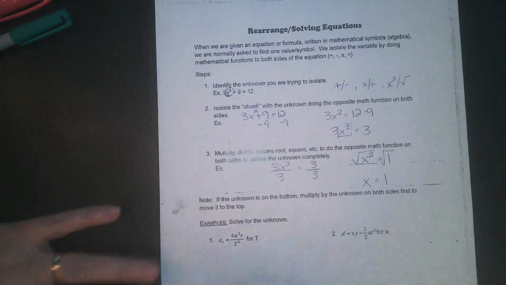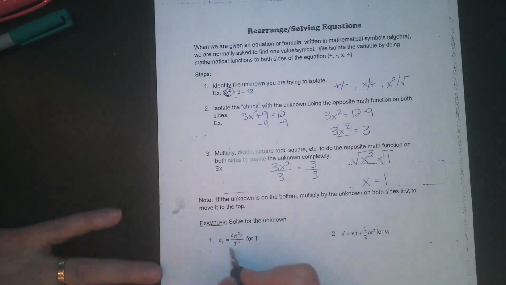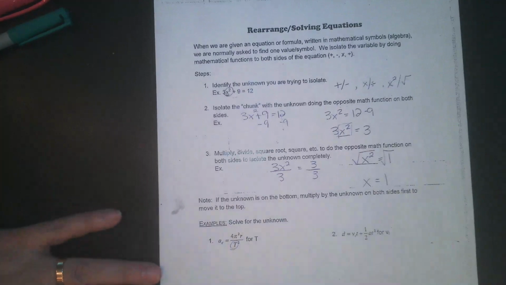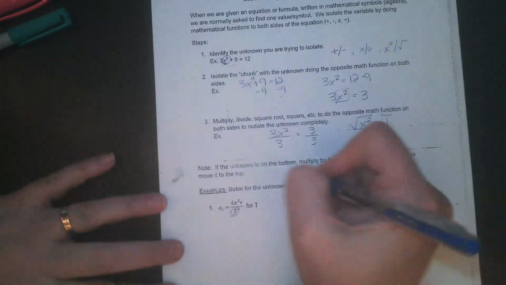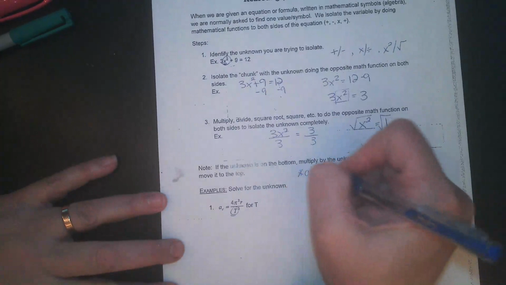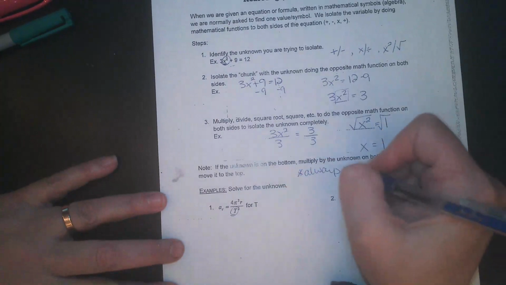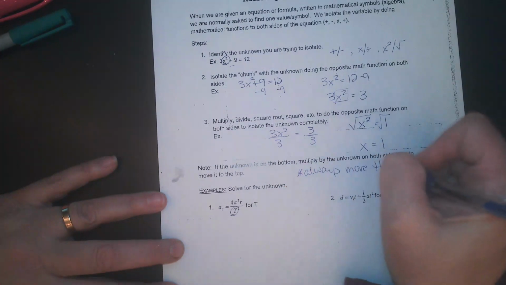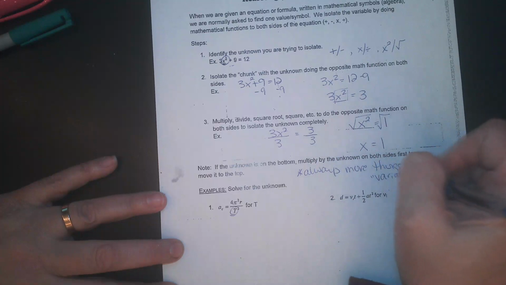In this particular case, we're looking for t, not just t squared, but t. And so one of the very first rules that we do is we always move things out of the denominator. And by things, I mean variables.